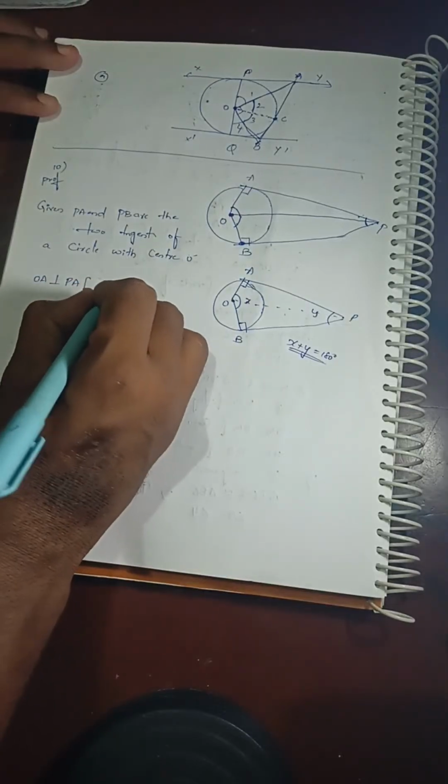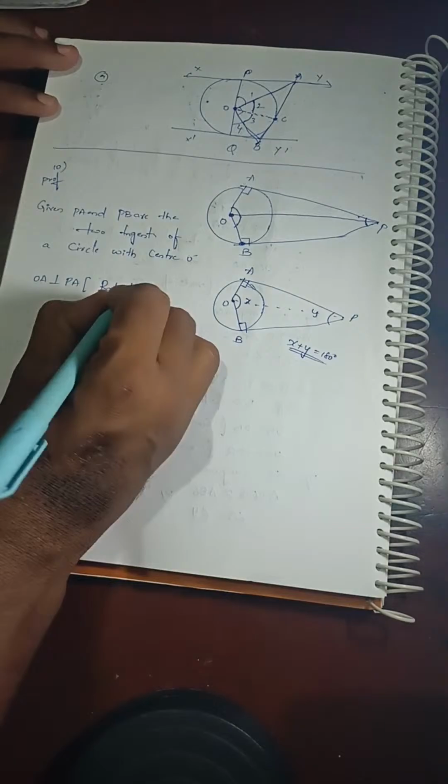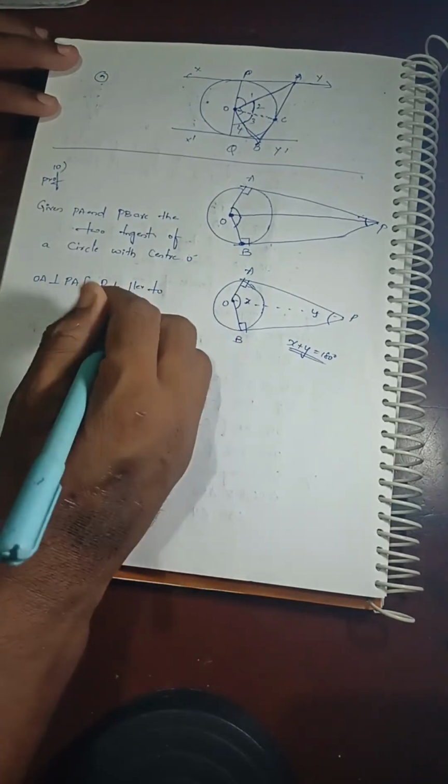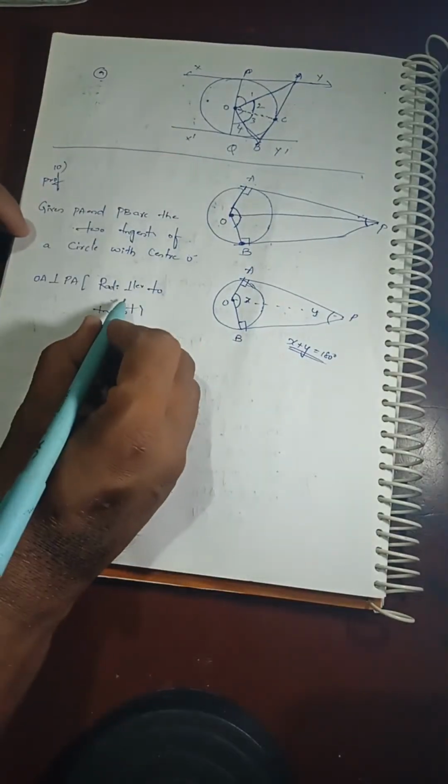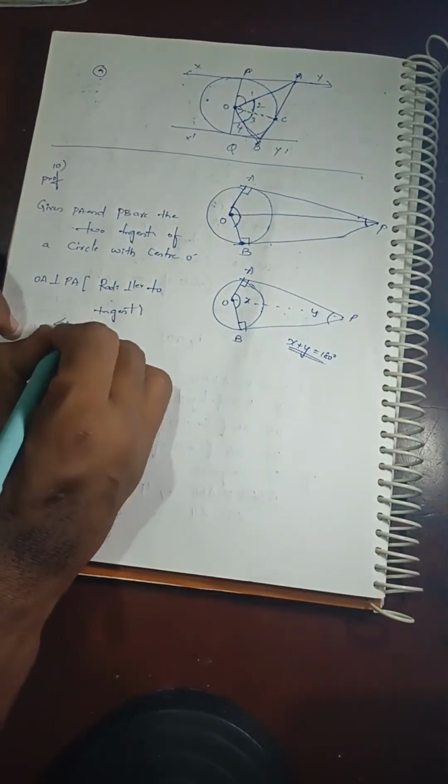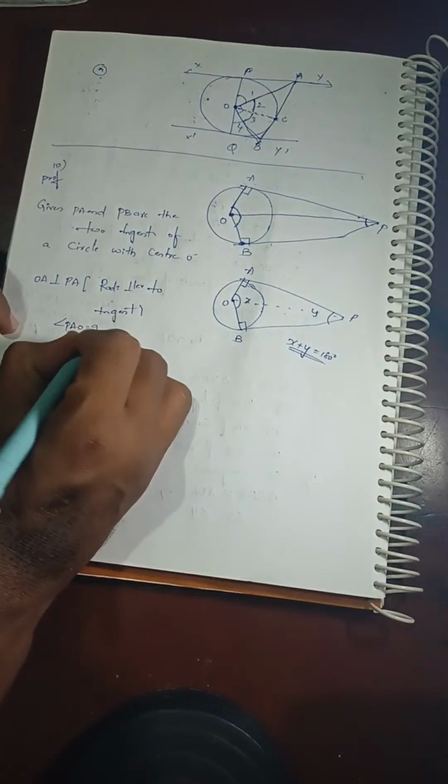Because the radius is perpendicular to the tangent. If you draw one line from the center of the circle to a point on the circle, that is called a radius. If you have more than one, they are called radii. So radius perpendicular to tangent means angle PAO becomes 90 degrees.